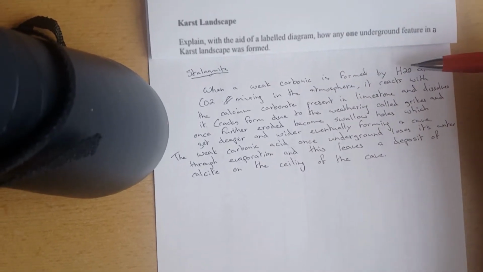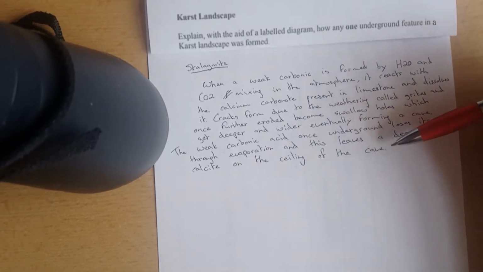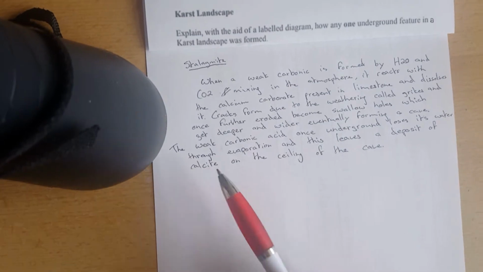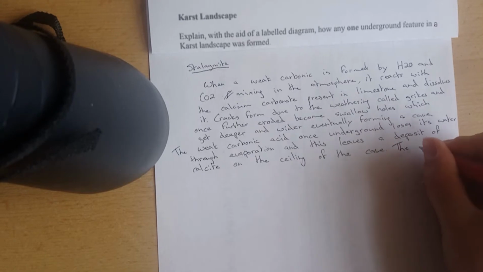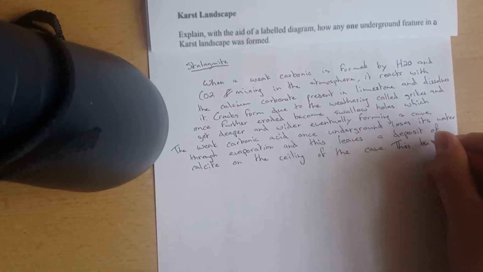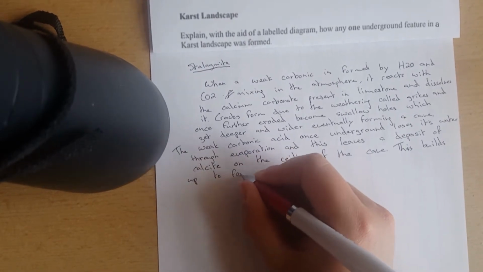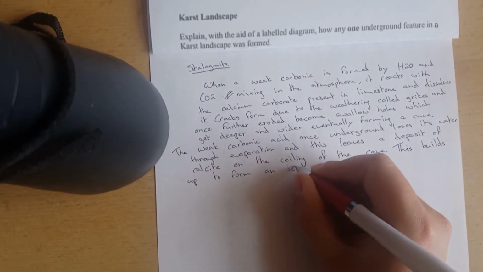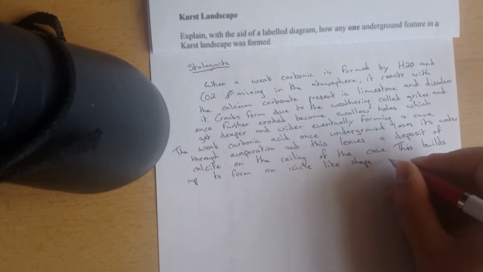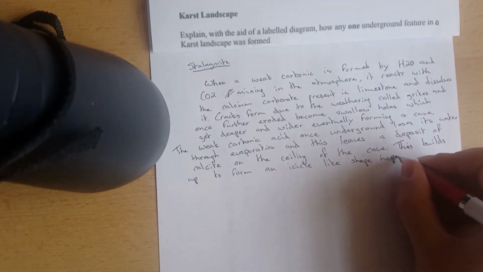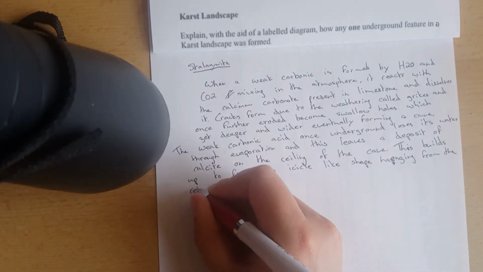So then when the H2O is evaporated, it leaves a small deposit of a material called calcite, and this is left on the ceiling of the cave, and then this builds up to form an icicle-like shape hanging from the ceiling, called a stalactite.